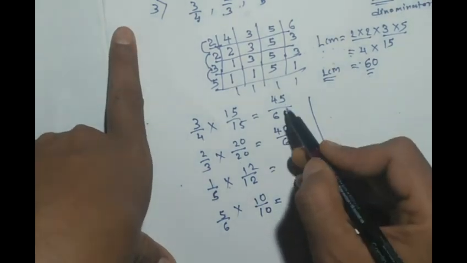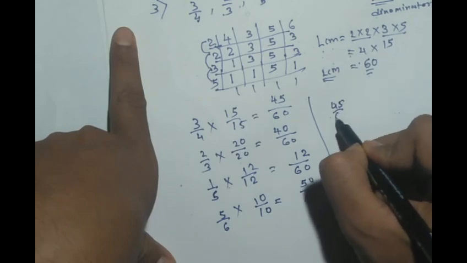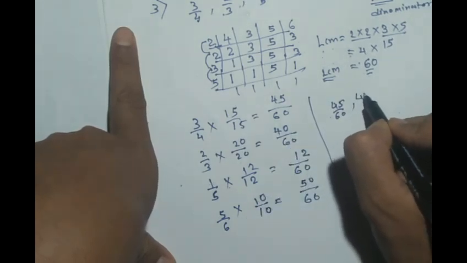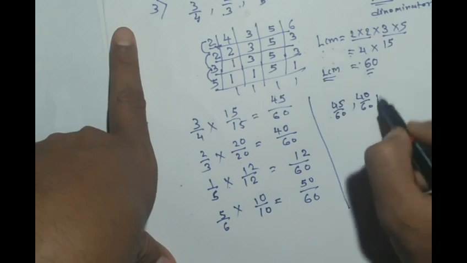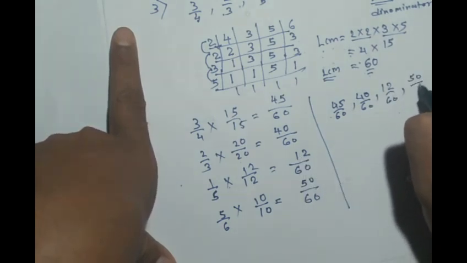Now you can see here we get the fractions. Let's write them. 45 upon 60, 40 upon 60, 12 upon 60 and 50 upon 60.